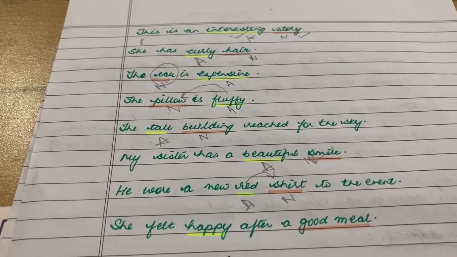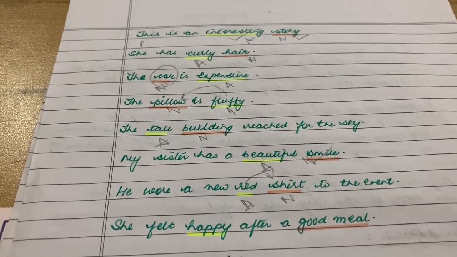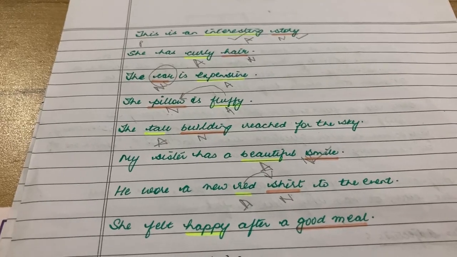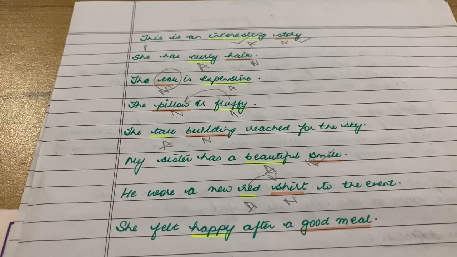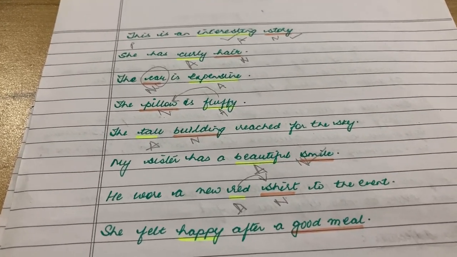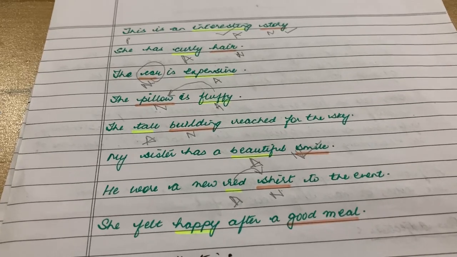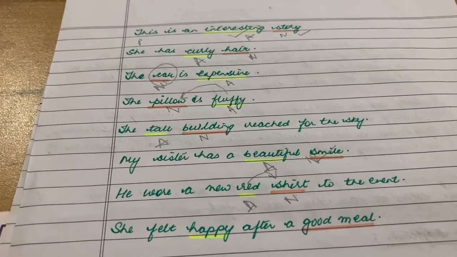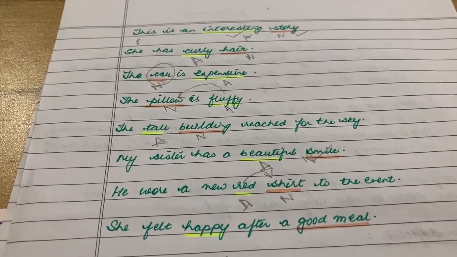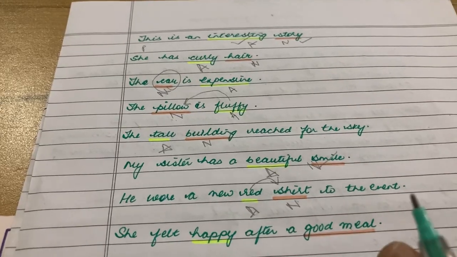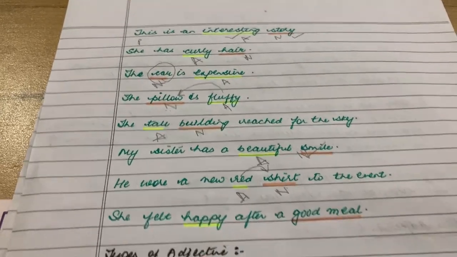Because at the initial stage, I don't want the kids of the very primary classes to get confused and overburdened with so many pieces of information to remember, to understand, so many types of adjectives or nouns or pronouns, as I have told in my previous videos as well.